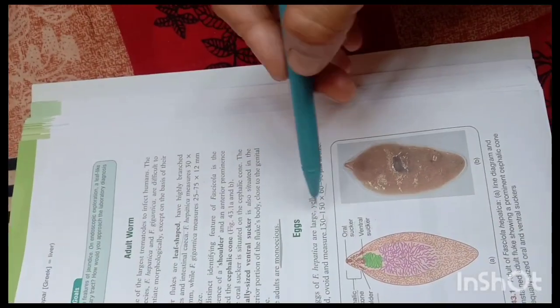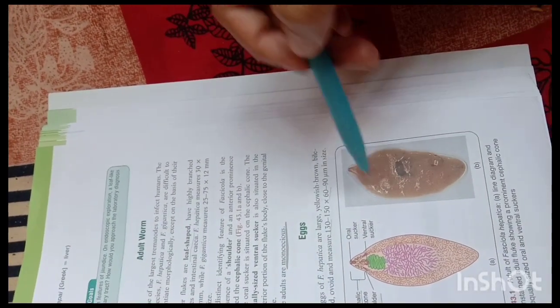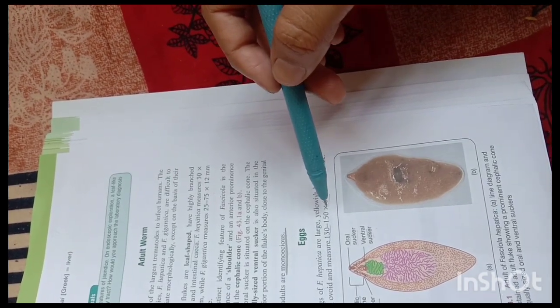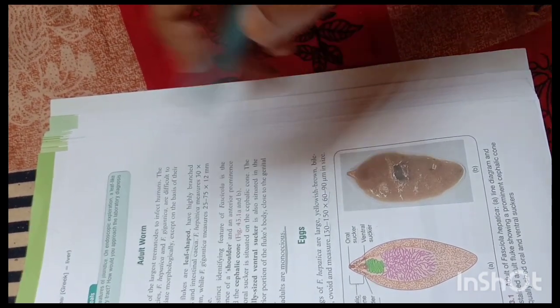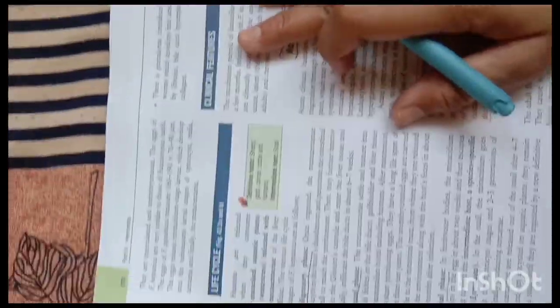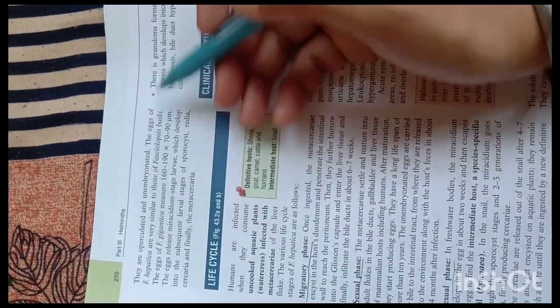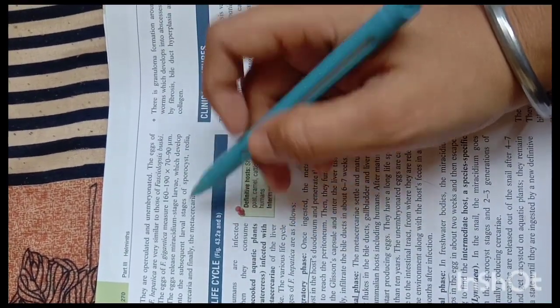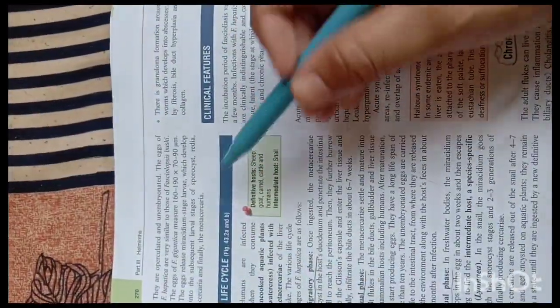Now if we talk about eggs, the eggs are large and yellowish brown in color, with a small operculum, and measure approximately 130 to 150 by 60 micrometers in size. Next we have further stages, where the larva develops into the sporocyst, rediae, and finally into the metacercaria. We will study the development stages in the life cycle.